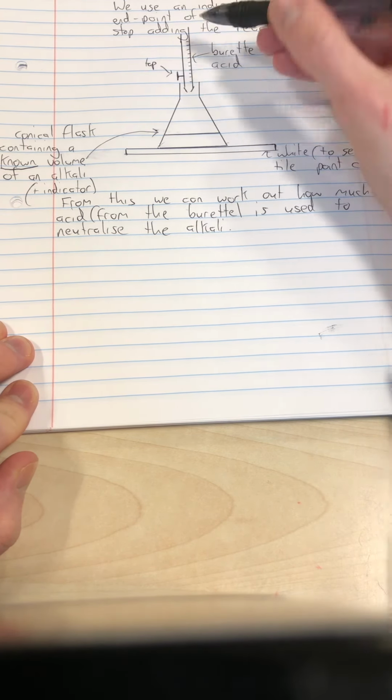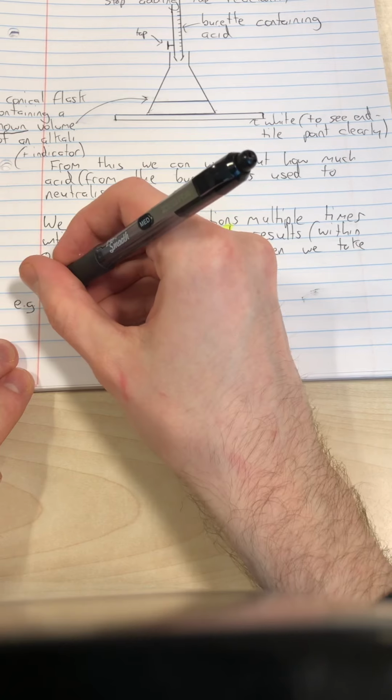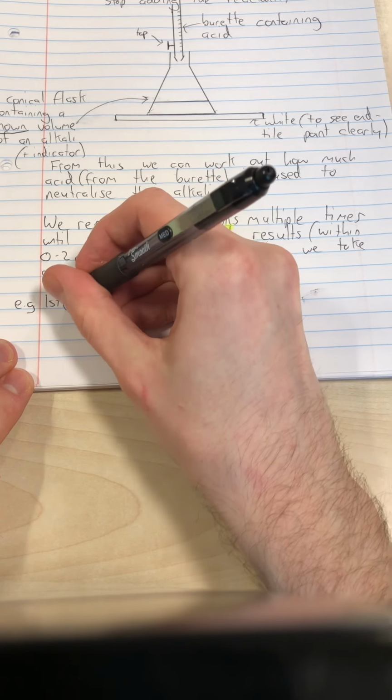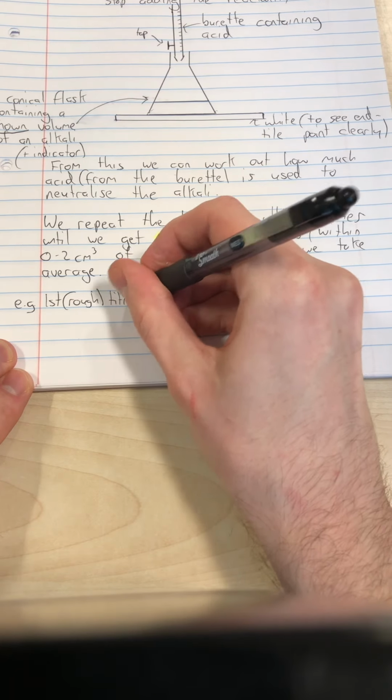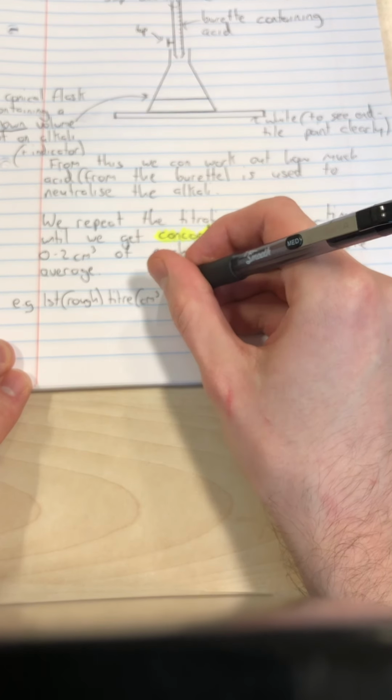then we take the average of those two results. So it's very important that you know this word here, concordant. Concordant results, that's when we're within 0.2 centimetre cubed of each other. Now, if I give you an example, if we do our first titer, the first titer is normally called the rough titer.